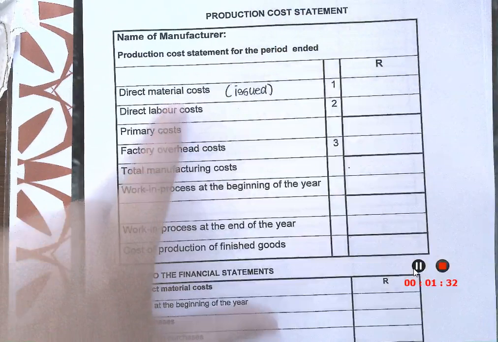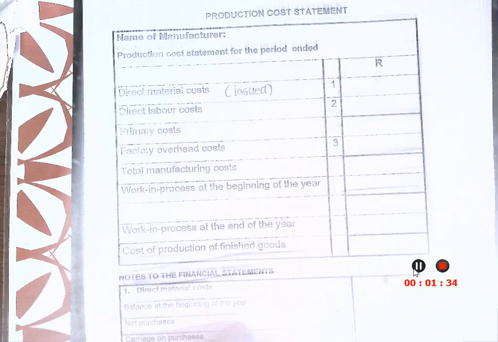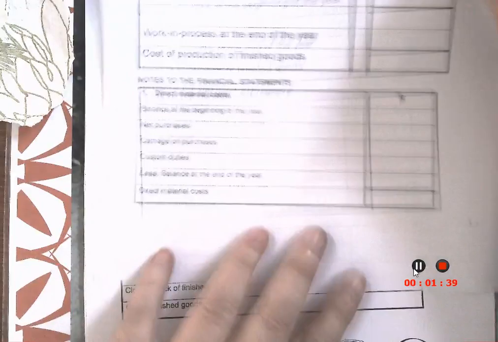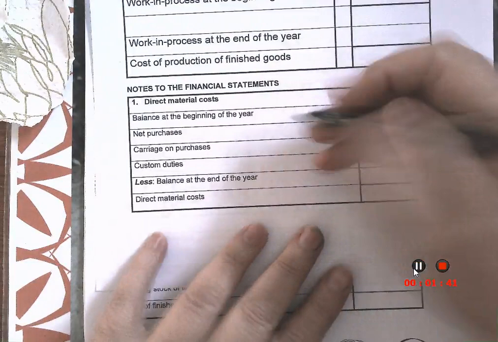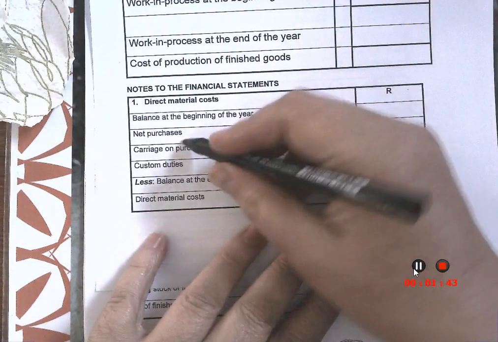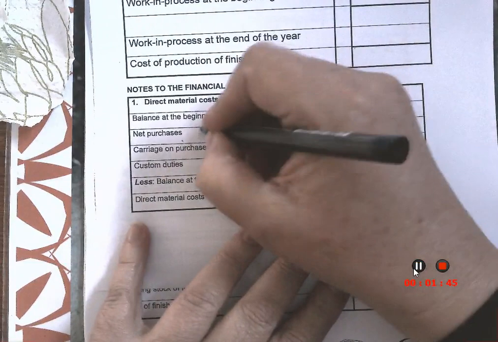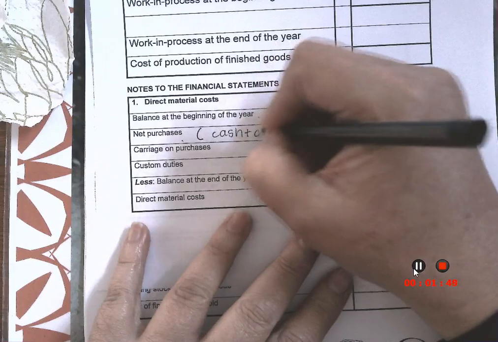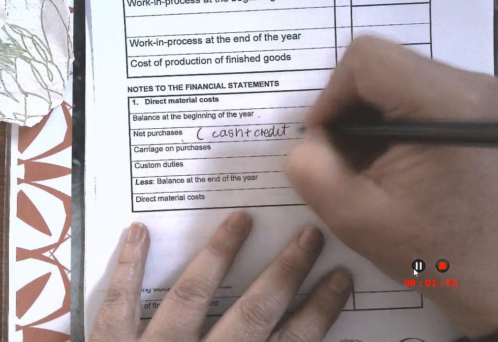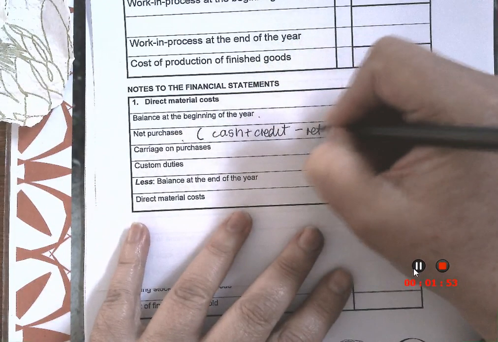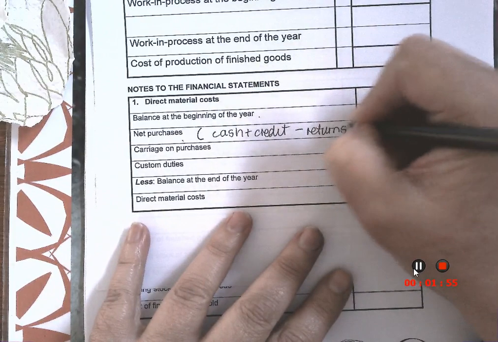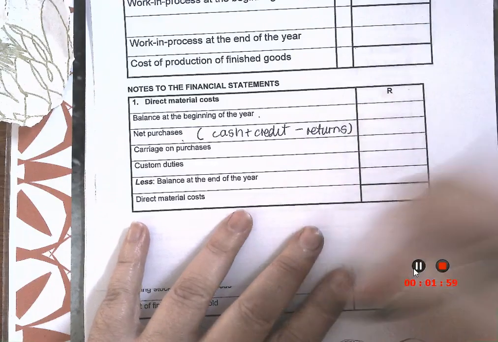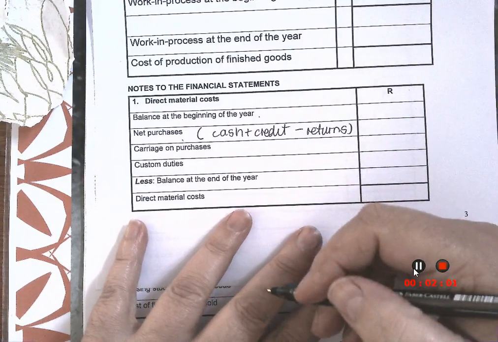Now you will see there's a note for it. So the note is right here at the bottom. It says, it's the opening balance. Net purchases, so it would be cash and credit less returns. What returns? When we return. Right. Then carriage on purchases, custom duties.